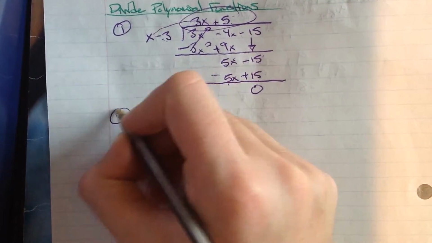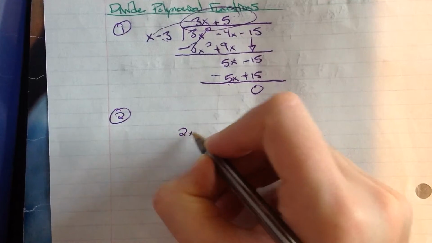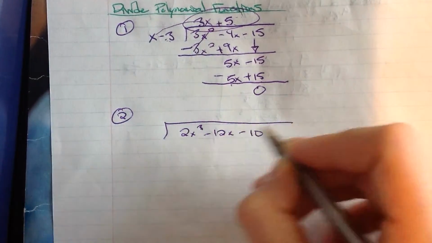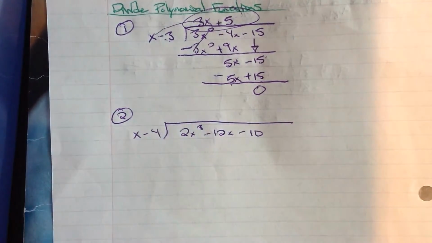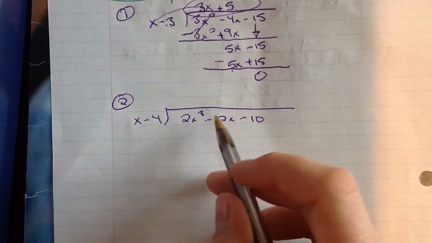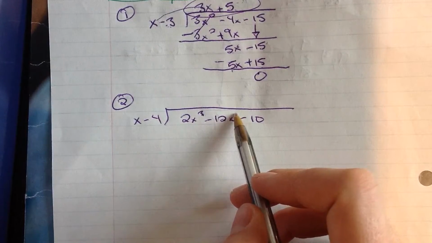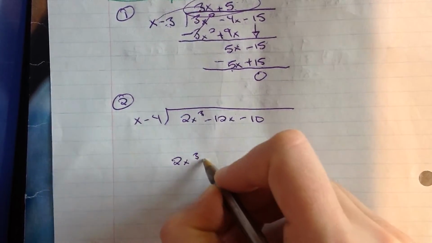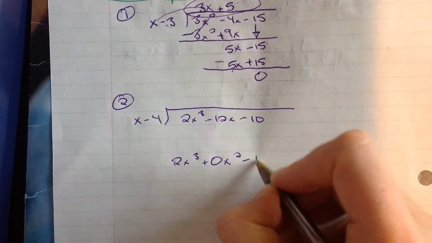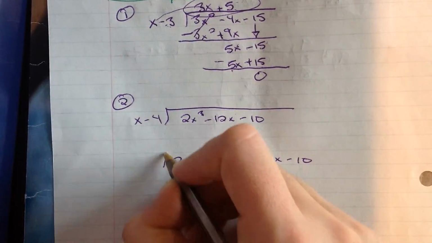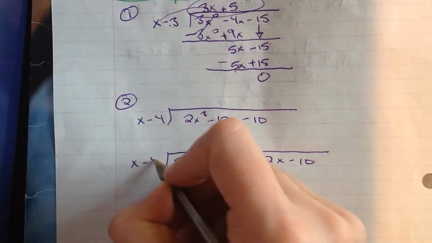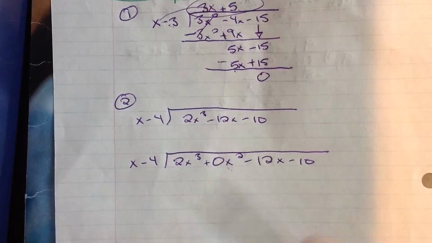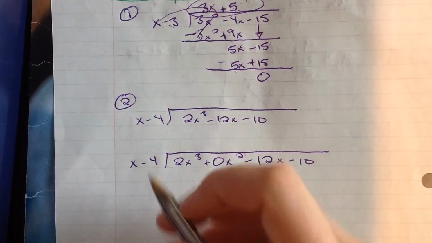What if I want to divide 2x cubed minus 12x minus 10 by x minus 4? Here's something to note. There's an x cubed and an x to the first term. There's no x squared term. So we're actually going to rewrite this. We're going to say plus 0x squared minus 12x minus 10 all over x minus 4. Whenever we have powers of x that aren't represented, put plus 0 whatever that power is.